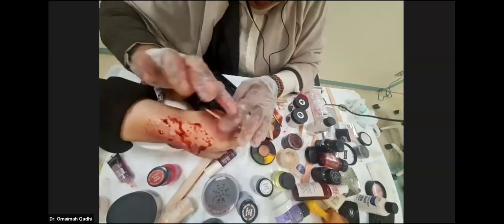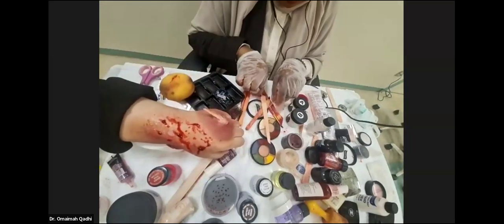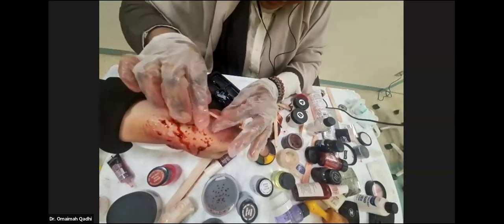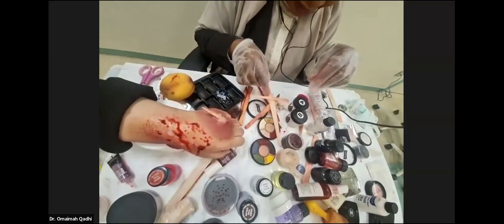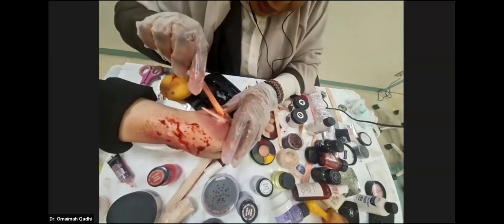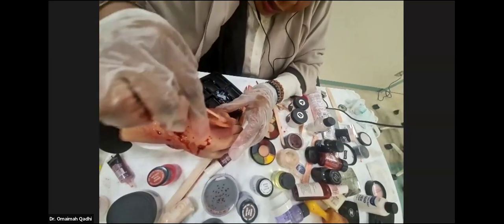This is just to demonstrate. This is not the type of bone you will find in this area, but just to demonstrate.